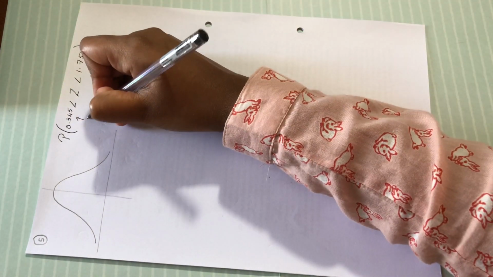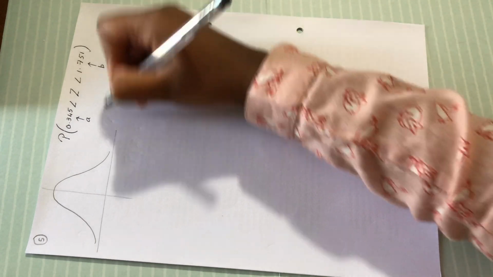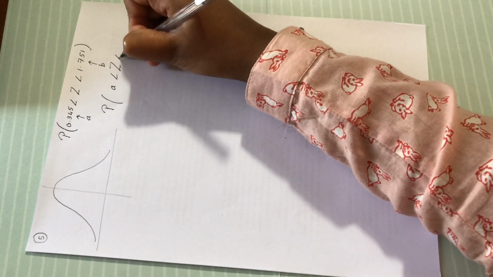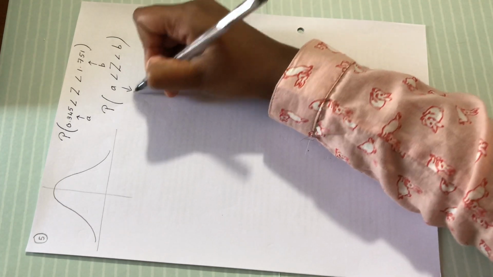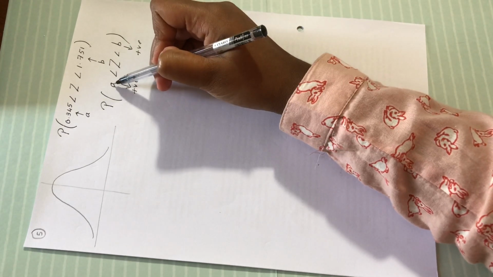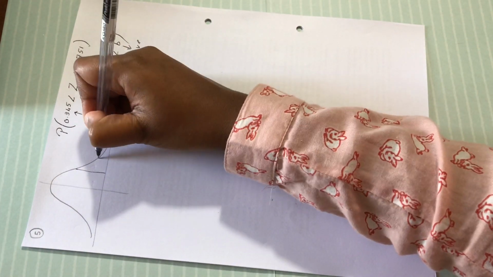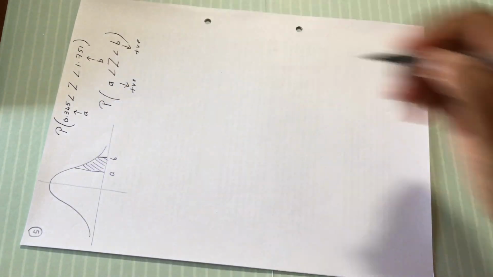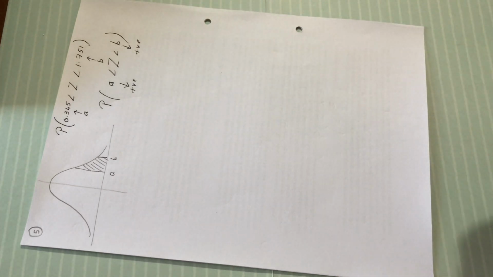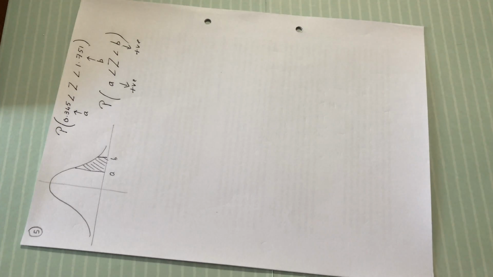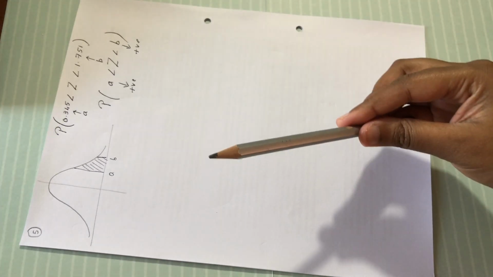So let's label them as A, B. Basically we need to find the probability of Z lies between A and B, given that A is positive, B is positive, which means that both A and B will be on the upper tail. So we need to find, suppose, A and B here, and this shaded area. From now on, I'm not going to show you the proof of how we get the formula for the particular probabilities. I'm just going to give you the results directly.